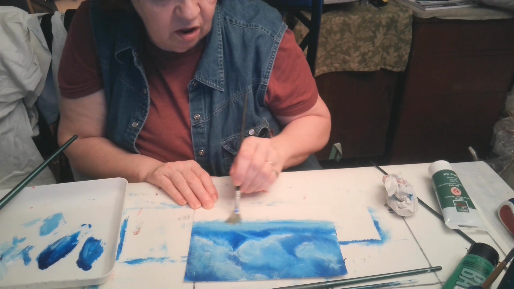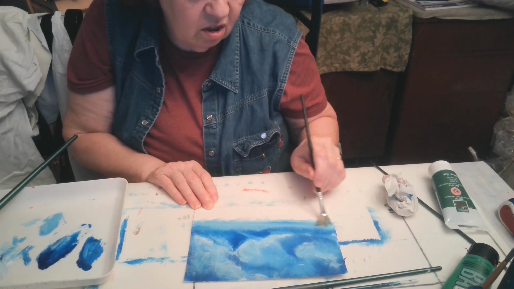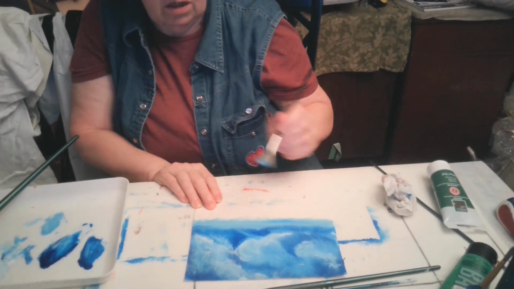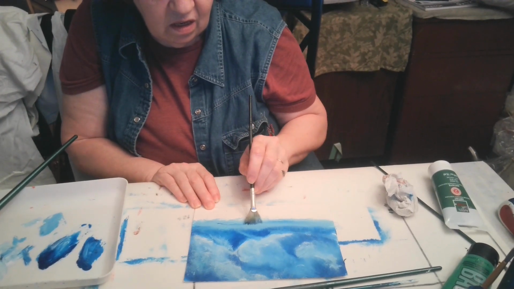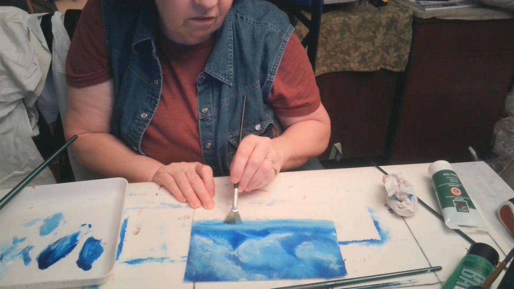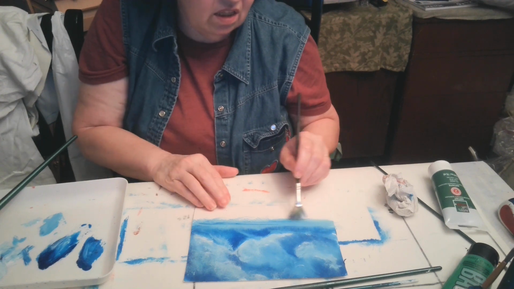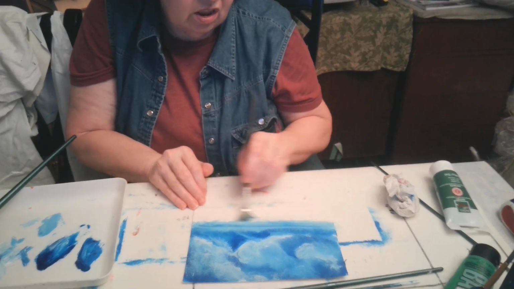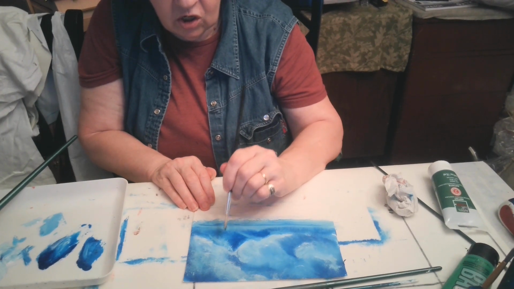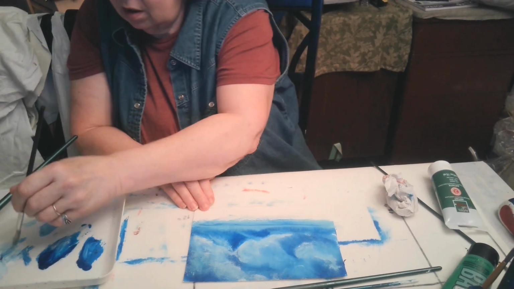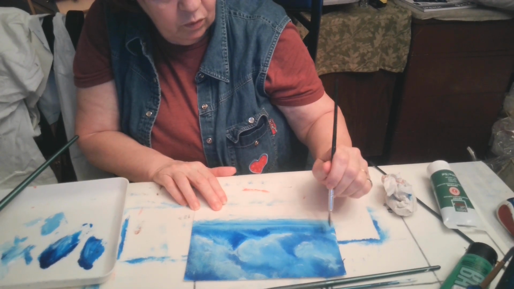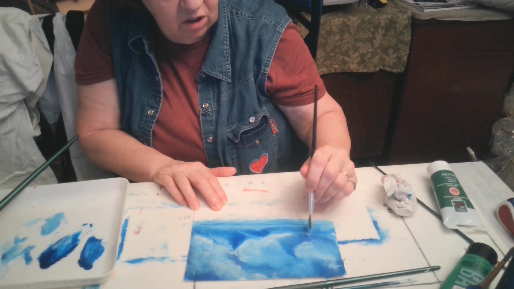Can see the mist. So then you just take the edge of your fan brush with that light color and just pull them up out of it.